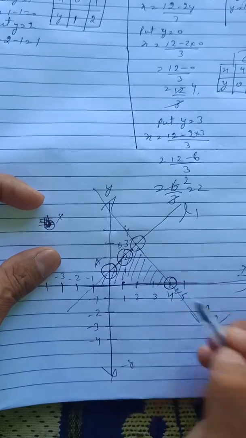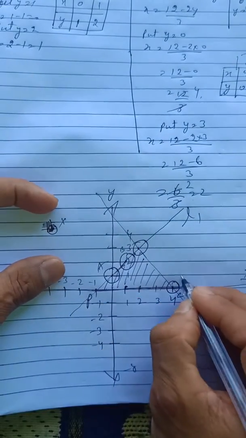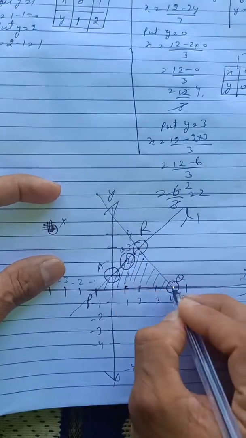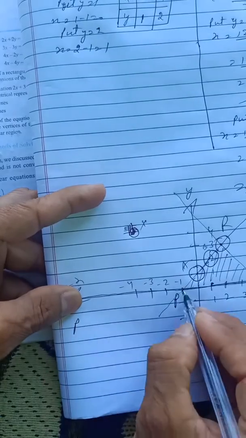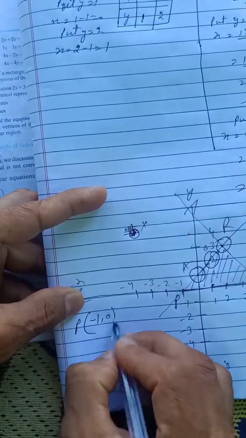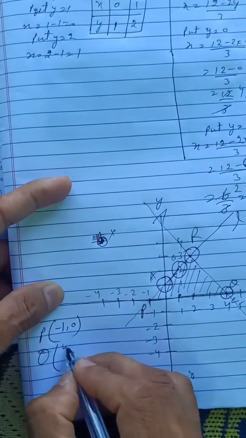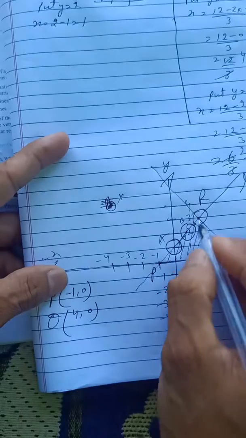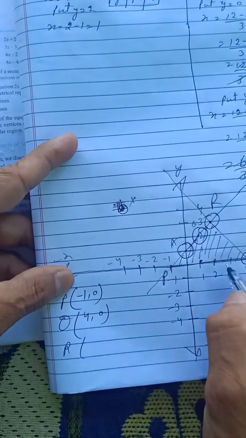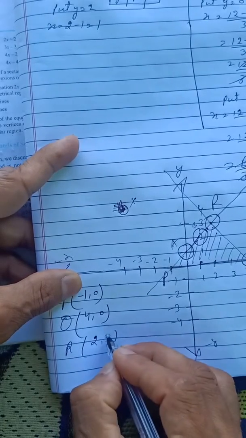This is the required region, and these are the points P, Q, R. The coordinates of P are minus 1, 0; Q is 4, 0; and R is 2, 3.